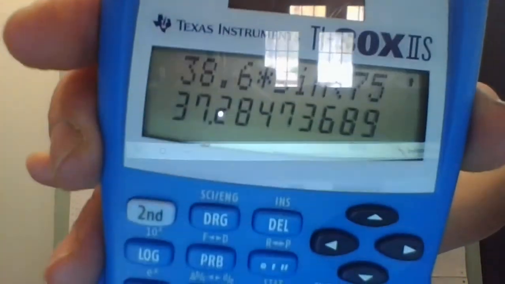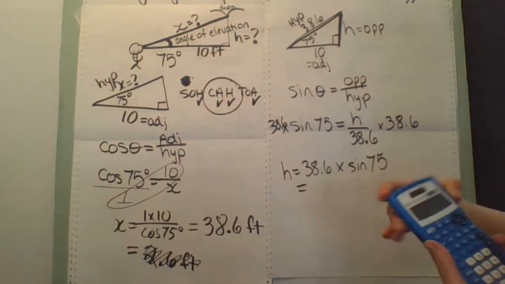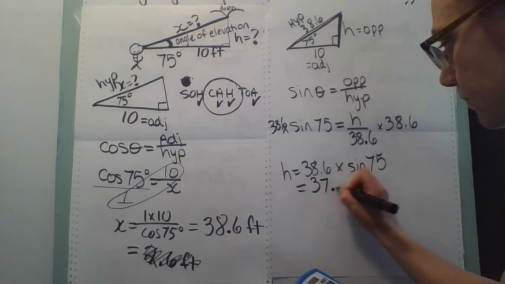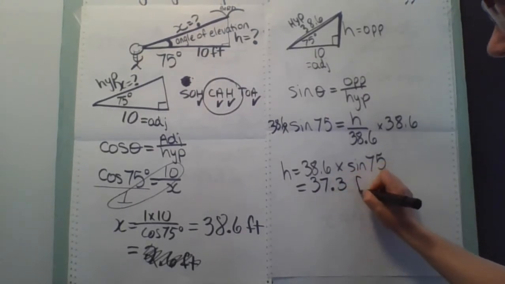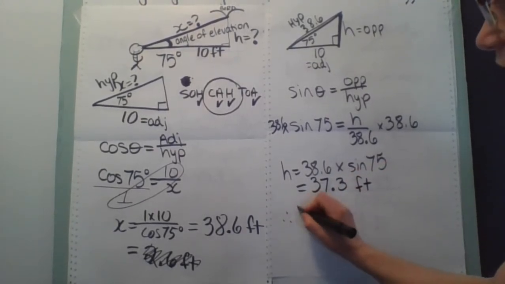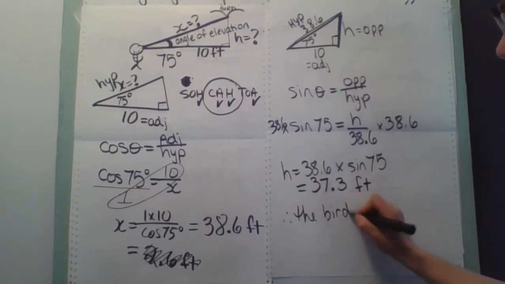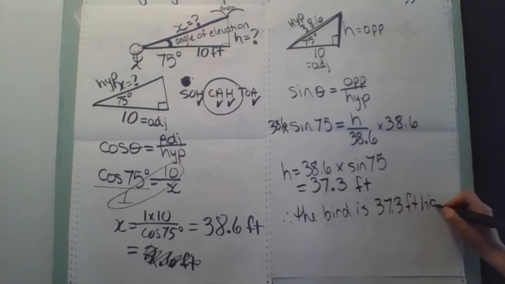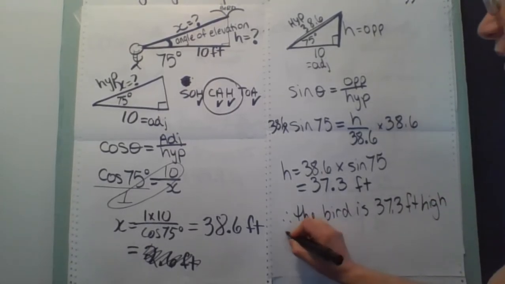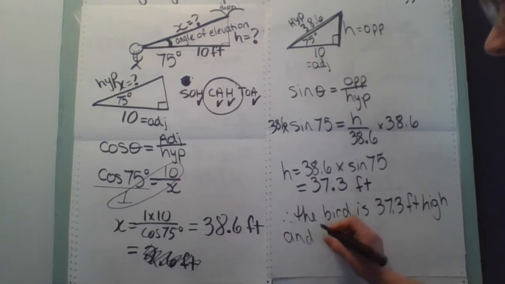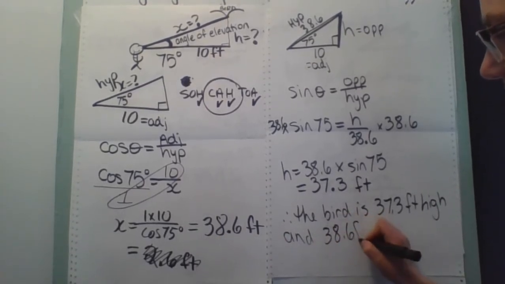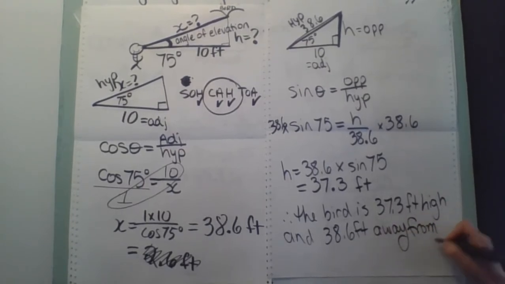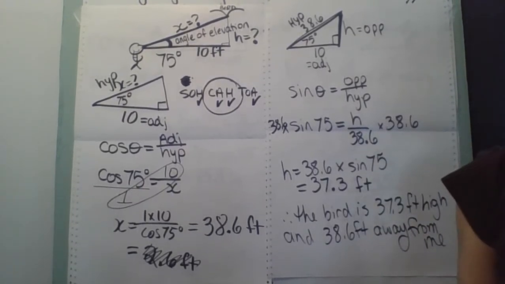Well, type it in. 38.6 times sine of 75. And I get 37 point, let's round that to 3. And what am I talking about here? Feet. Therefore, the bird is 37.3 feet high. And what's this? 38.6 feet away from me. Okay.